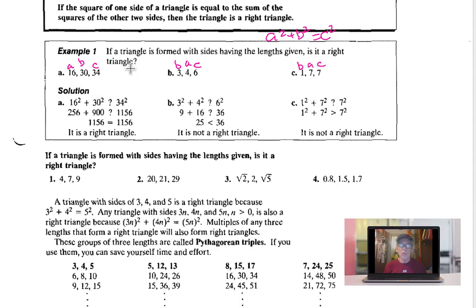But what we're doing is testing all of these: is 16 squared plus 30 squared equal to 34 squared? So for the A section, it works out. 256 and 900 is 1156, and that's the same thing as 34 squared. So yes, this one is a right triangle. If we look at 3 squared and 4 squared, 9 and 16 is 25. That's not the same thing as 36, so it's not a right triangle.